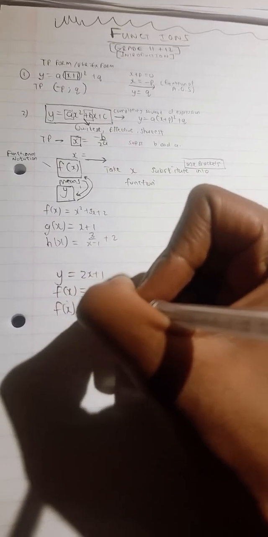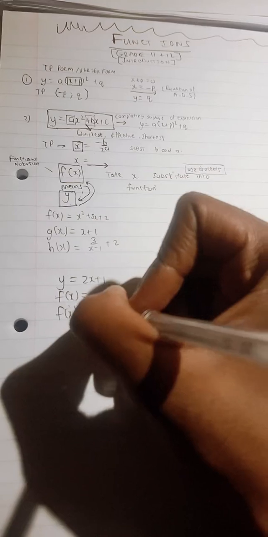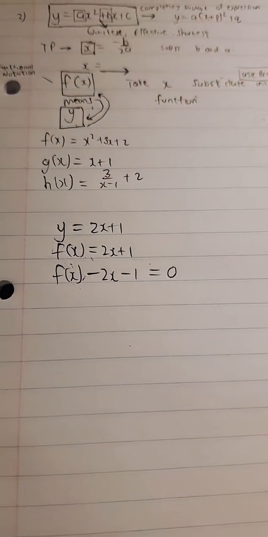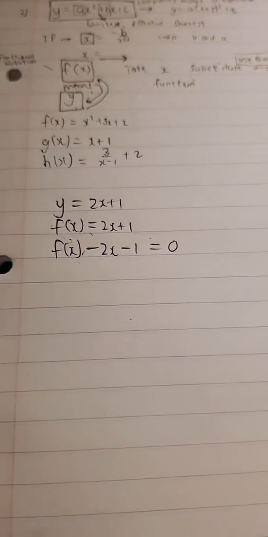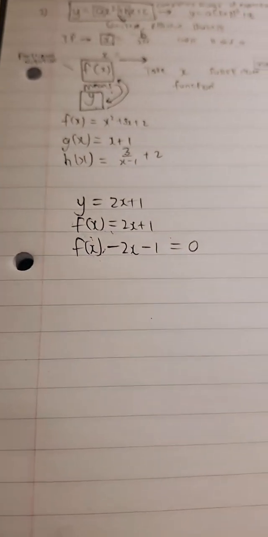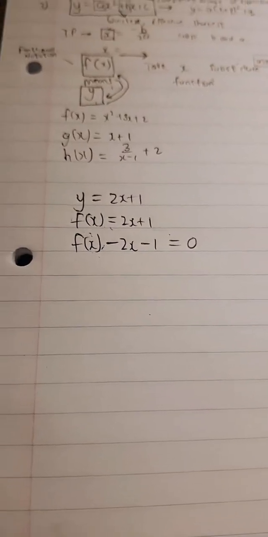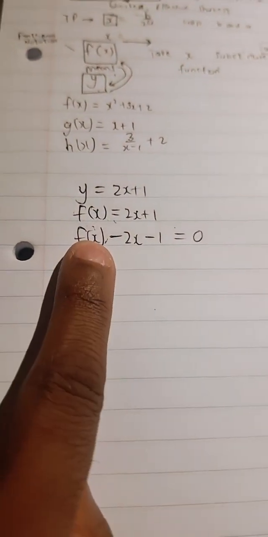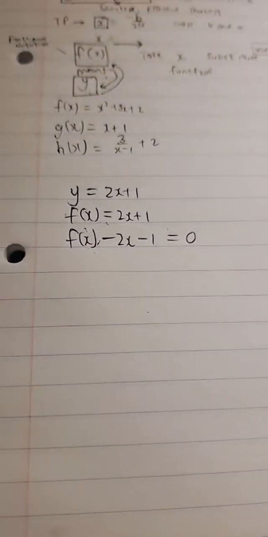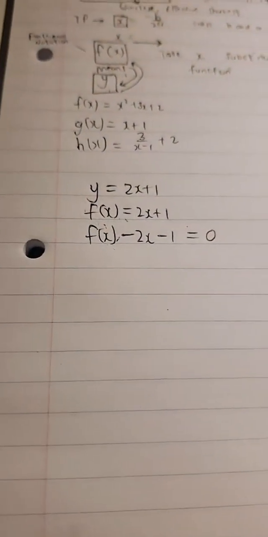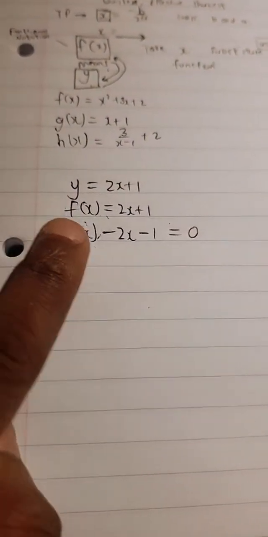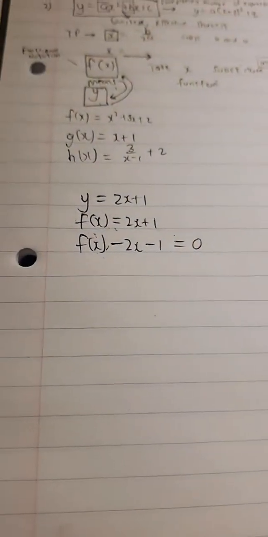What do we do when they give us the function like this: f of x minus 2x minus 1 is equal to 0, and you look at this and say, never in my life have I seen something like this. Remember, f of x stands for y.